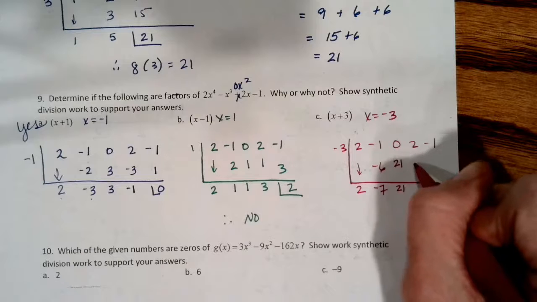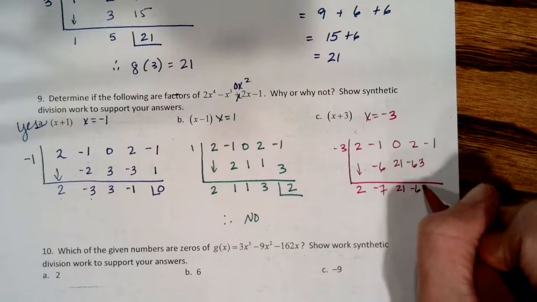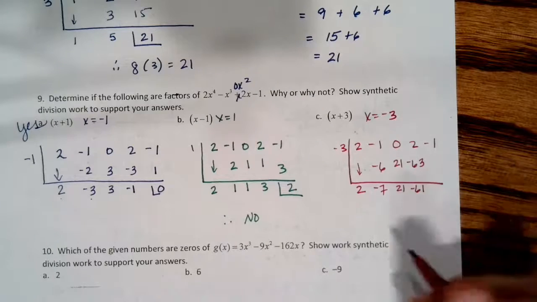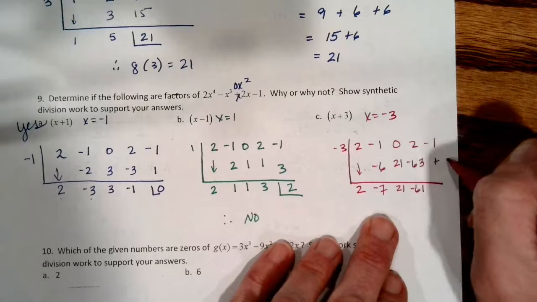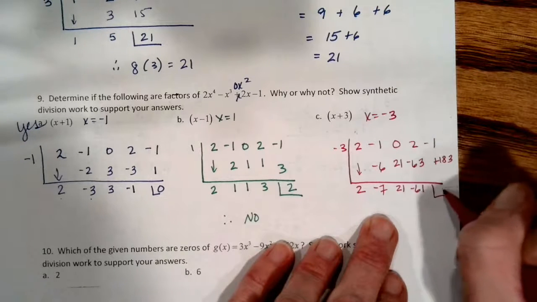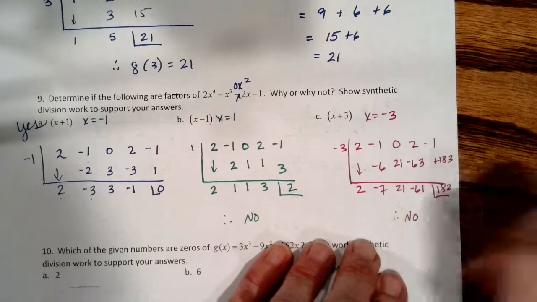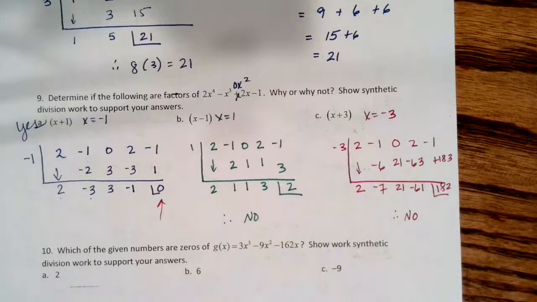Negative 3 times 21 is negative 63. This makes negative 61. Negative 3 times negative 61 is going to be positive 183. So I get a value of 182, therefore no. Only this one worked because this one has a 0 remainder.